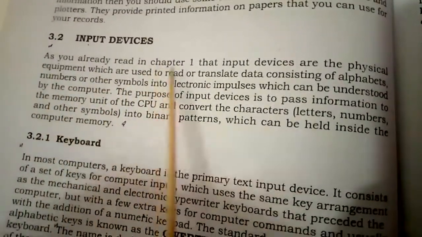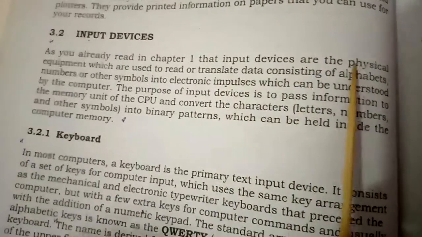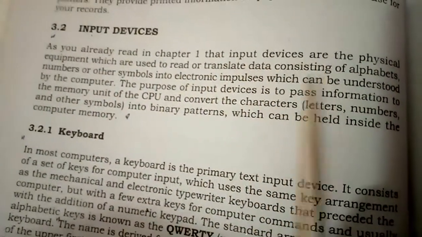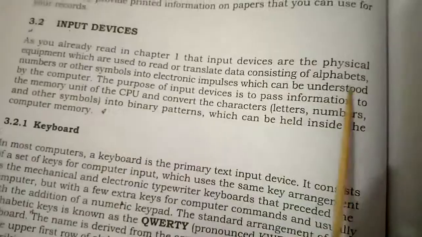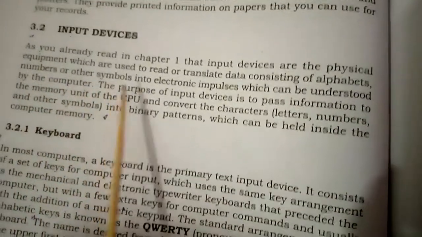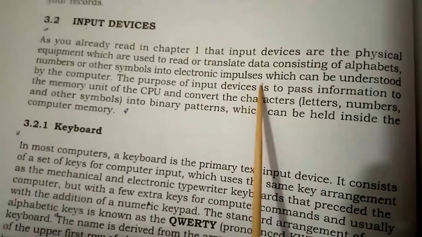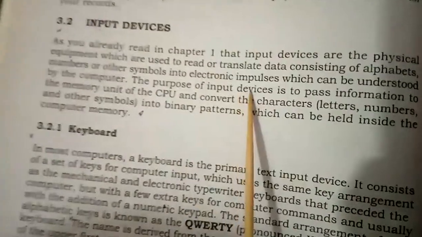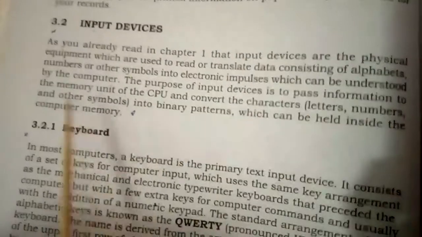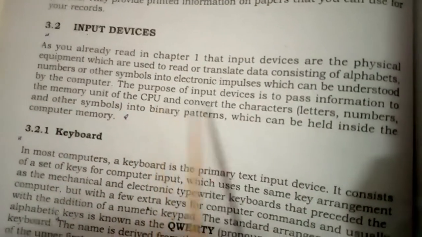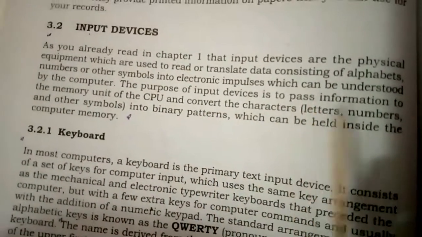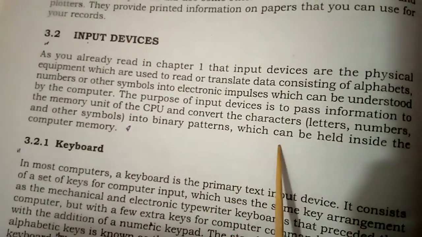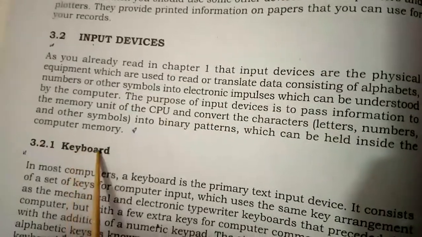As you already read in chapter 1, input devices are the physical equipment which are used to read or translate data consisting of alphabets, numbers, or other symbols into electronic impulses, which can be understood by the computer. The purpose of input devices is to pass information to the memory unit of the CPU and convert the characters, letters, numbers, and other symbols into binary patterns which can be held inside the computer memory.